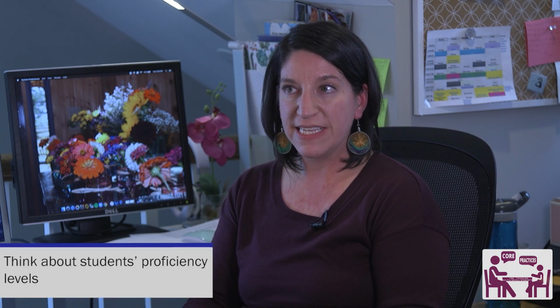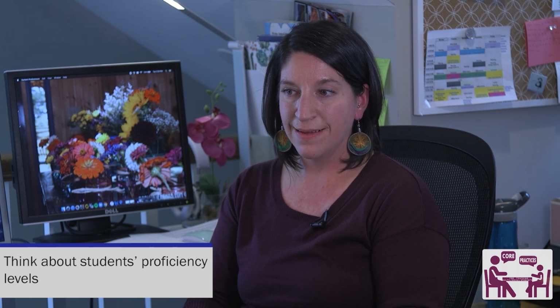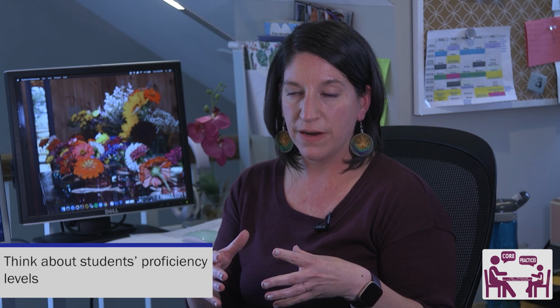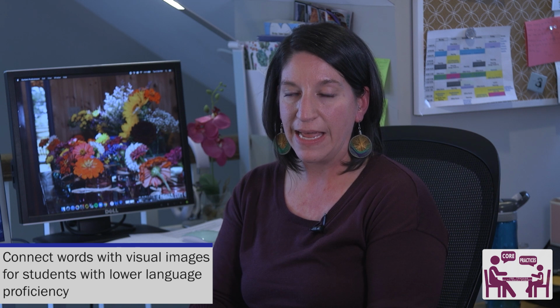For lower proficiency groups, I usually have a word bank that's smaller. I tend to focus on fewer words and choose ones that are really high frequency, or will give you a lot of bang for your buck if you're going to focus on those ones. So being really strategic and picking out just the most essential words, putting those into a word bank and incorporating a visual for each of those words.